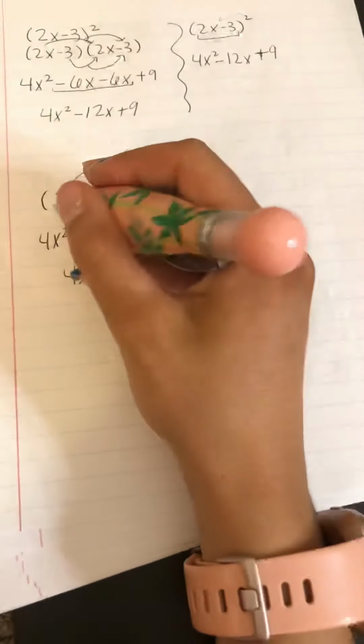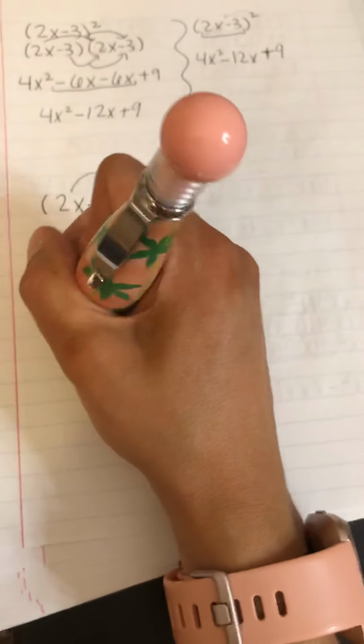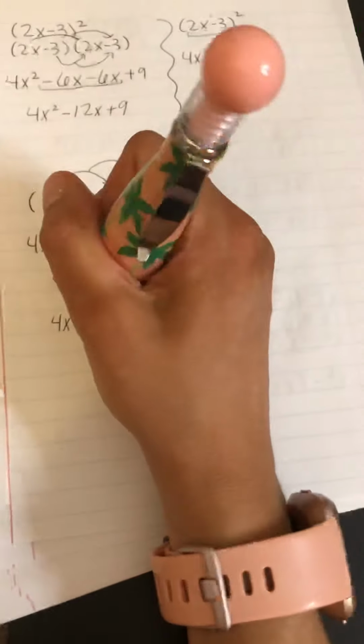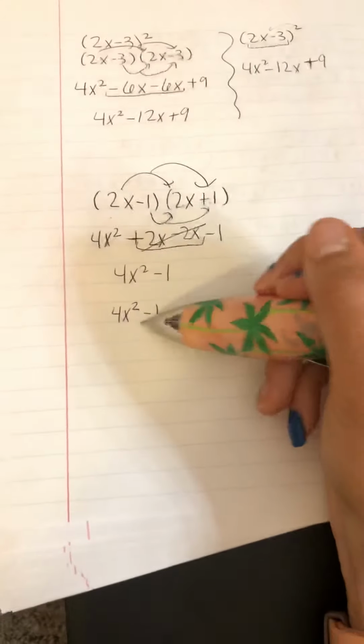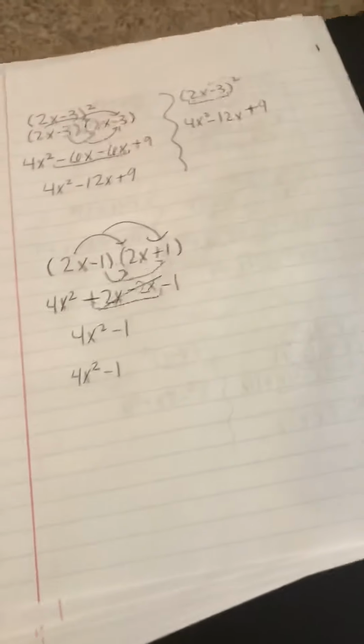So you could just do 2x squared, which is 4x squared, and then you could just do negative 1 squared, which is just going to be negative 1. When you square it, though, it's still negative here. Does that make sense? You can't respond back to me, so I don't know why I said that, but you can always email me if it doesn't make sense to you.